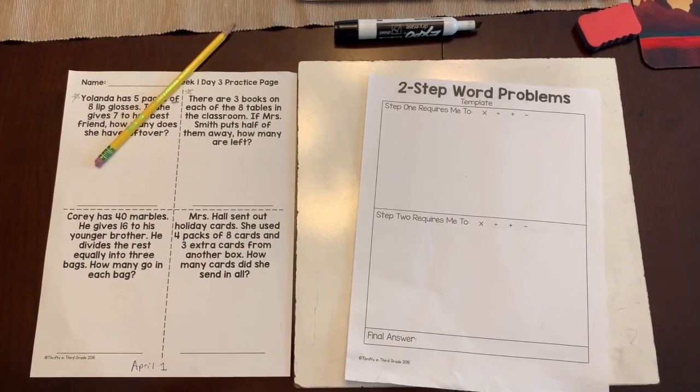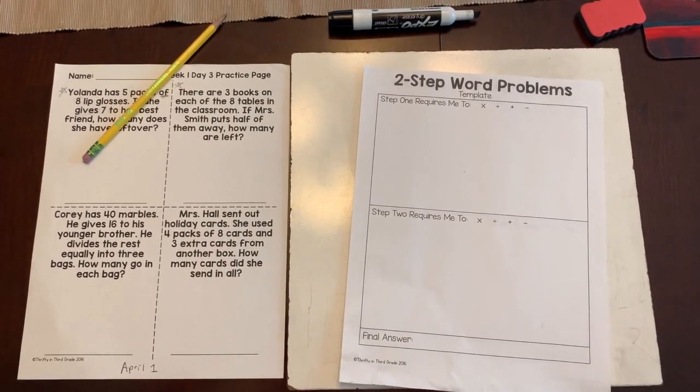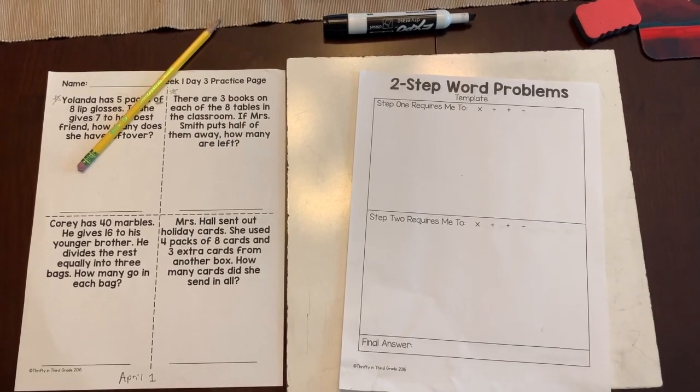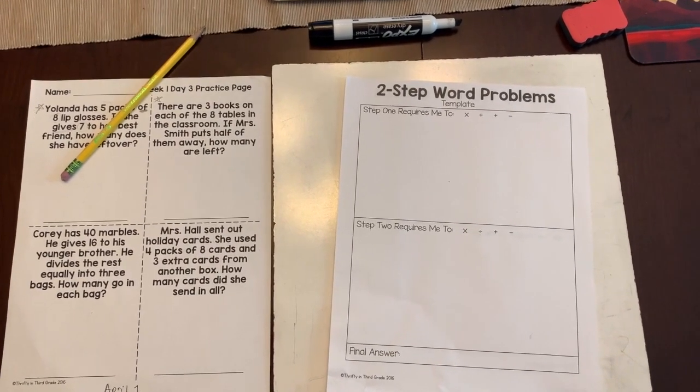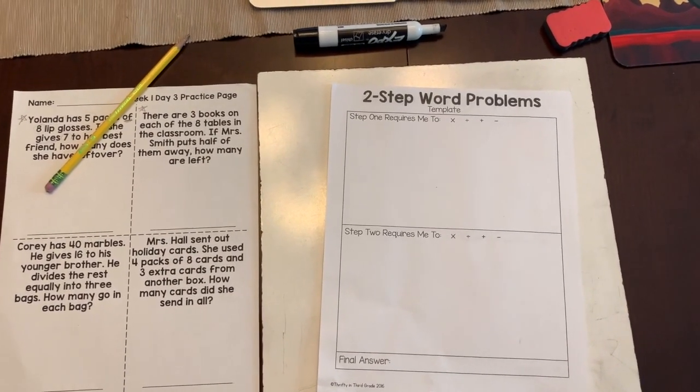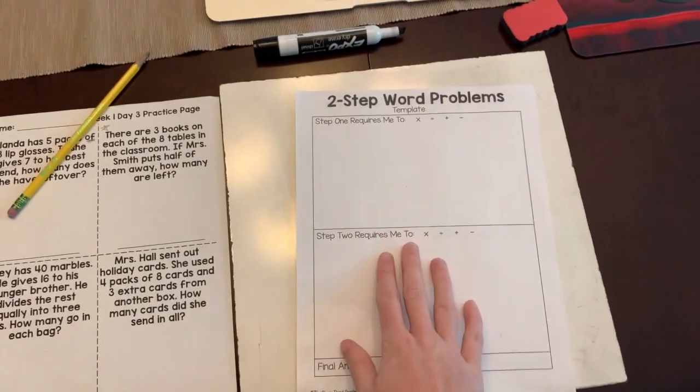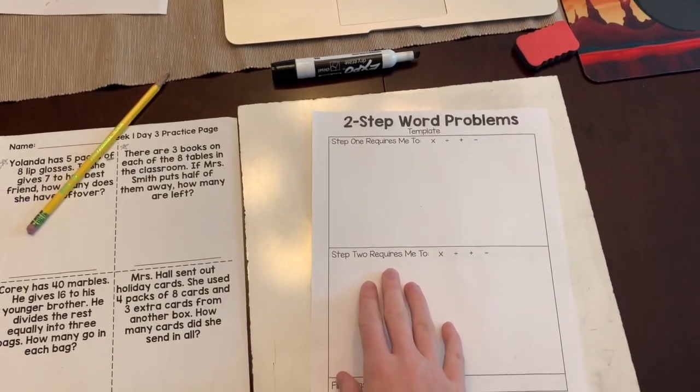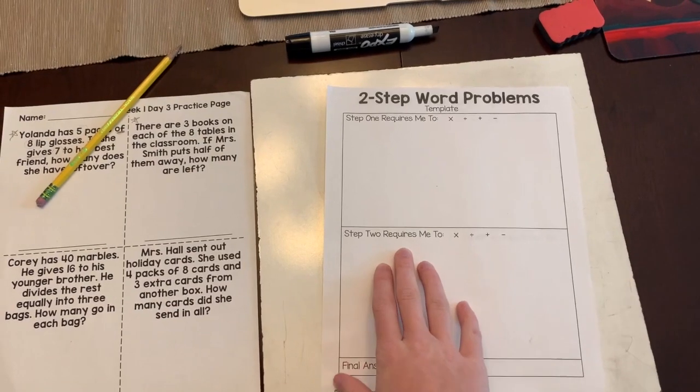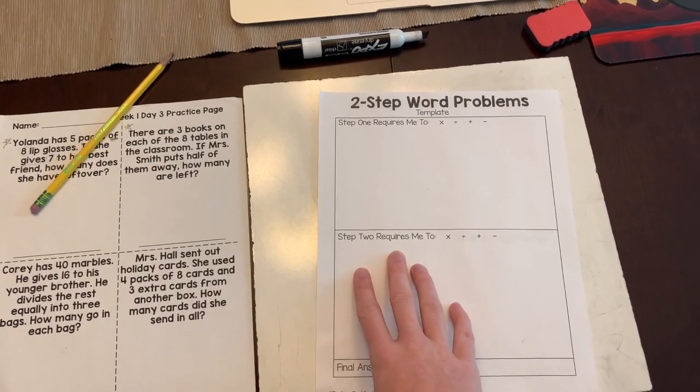I'm going to switch the camera to show you the problems that we're going to do together. Okay, you can see that I now have all the supplies that I need to work on this worksheet. I have my page, my pencil, I have my whiteboard, my marker, and my eraser, and I also have this page, 2-step word problem template. I did print off one of these and put it in your pack.